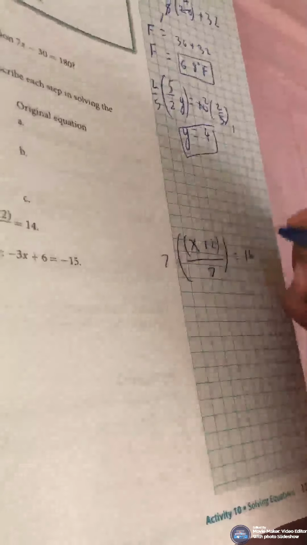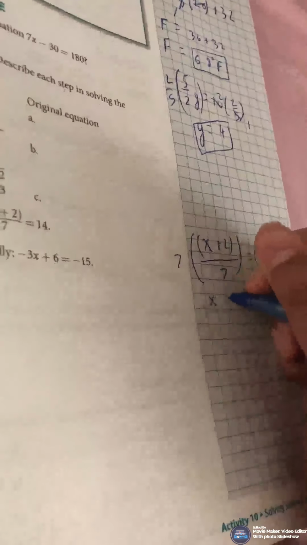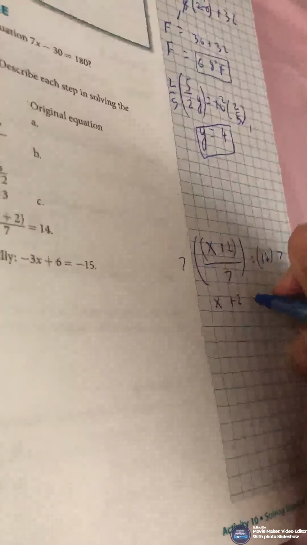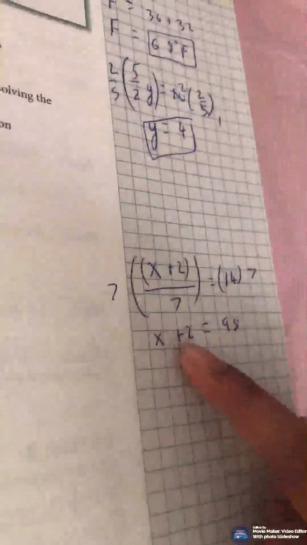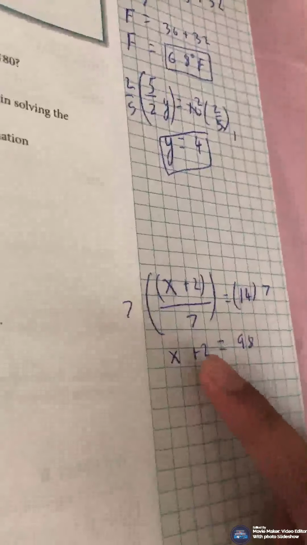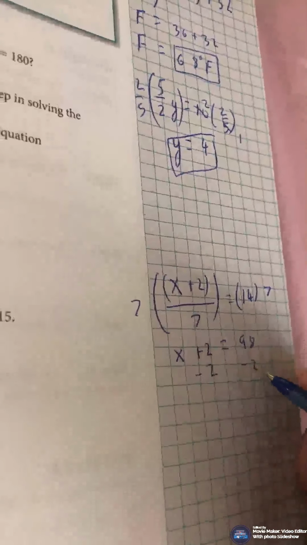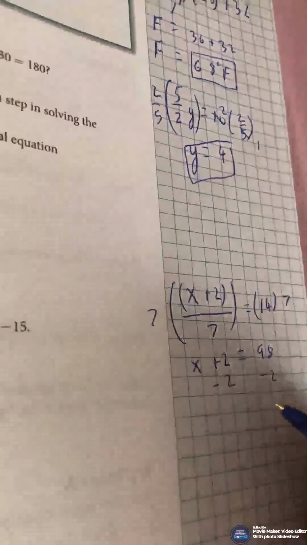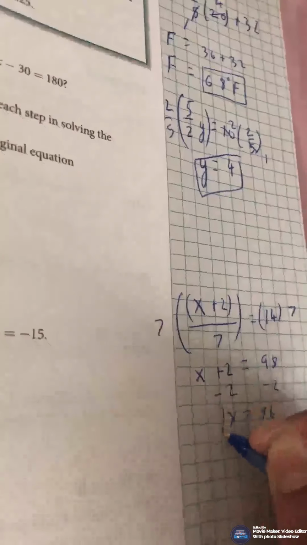Multiply both sides by 7, and that will give us x plus 2 equals 98. And then we have to isolate the variable. We have to get rid of this 2 right here, so we move the 2 over, and we could do that by subtracting 2 on both sides, using inverse operations. That will leave us with x equals 96, and this will be our answer.